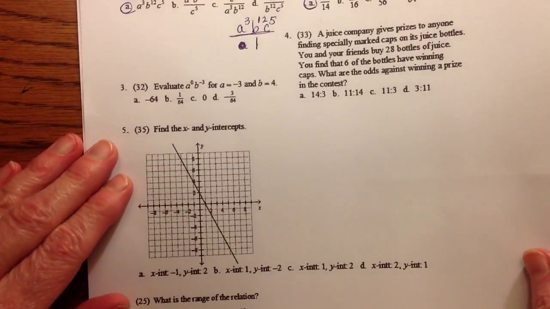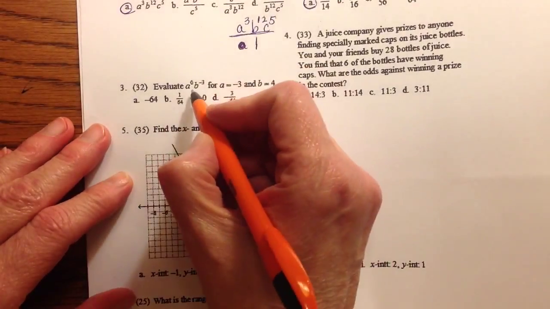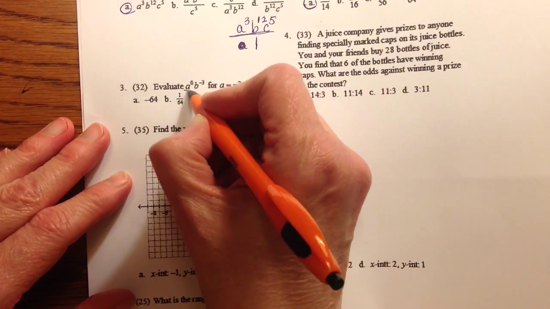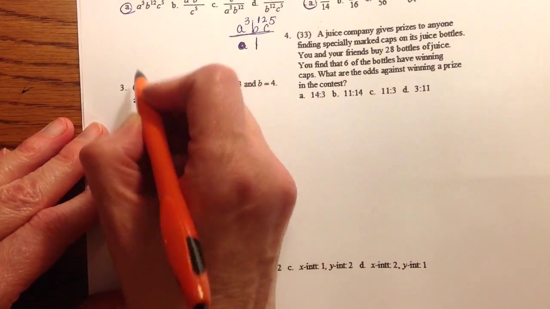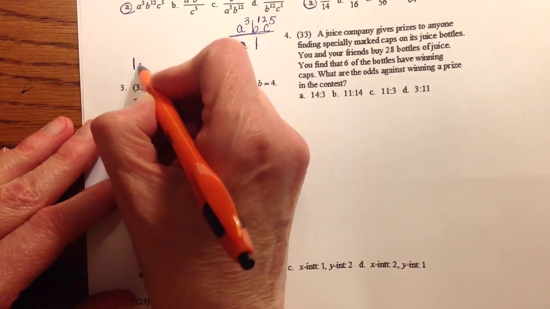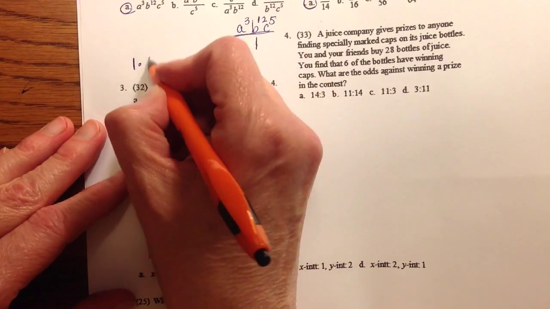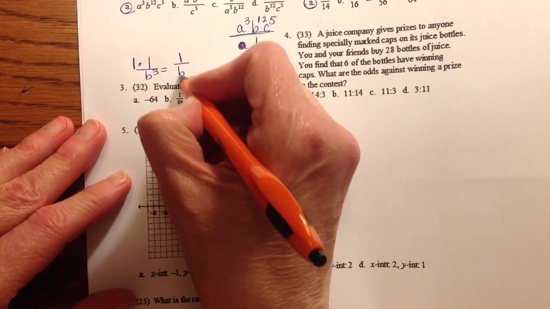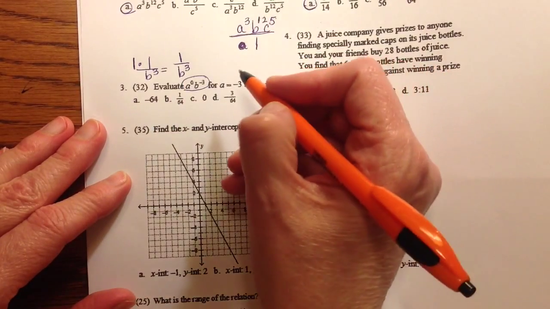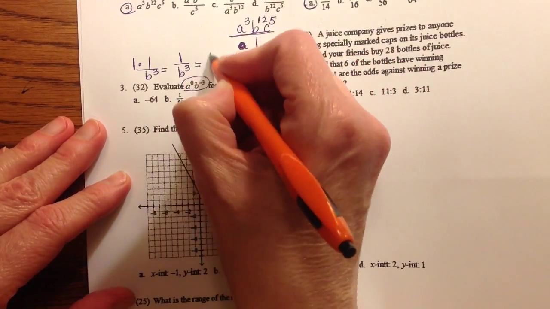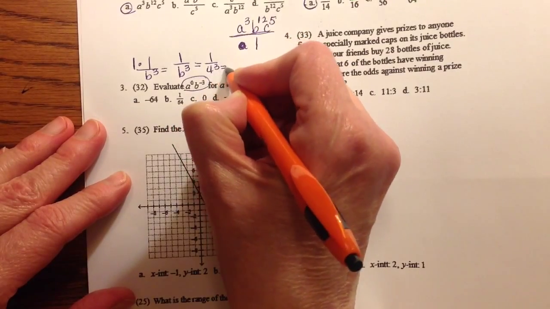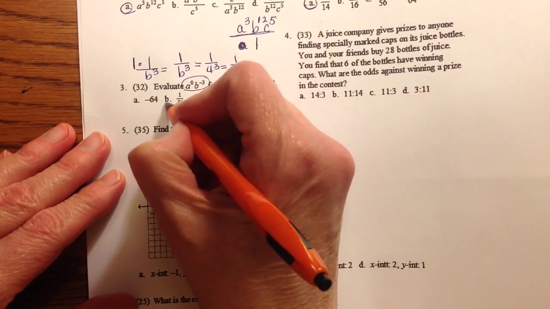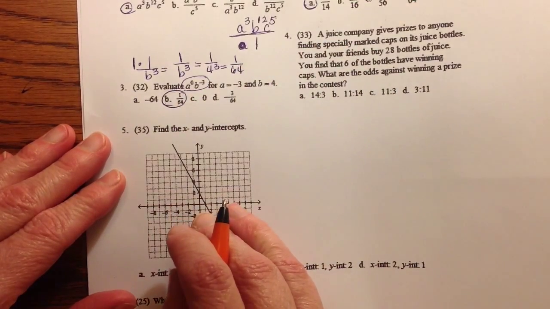Number 3, evaluate A to the 0, B to the -3, for A is -3 and B is 4. Well, I'm going to clean that up first. I'll do that up here. A to the 0 is just 1. And then B to the -3 is going to be 1 over B to the 3rd. So I've got 1 over B cubed. If I put a 4 in for B, I have 1 over 4 cubed, which is 1 over 4 times 4 times 4, which is 64, which is B.